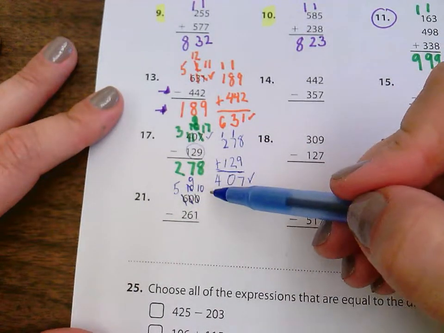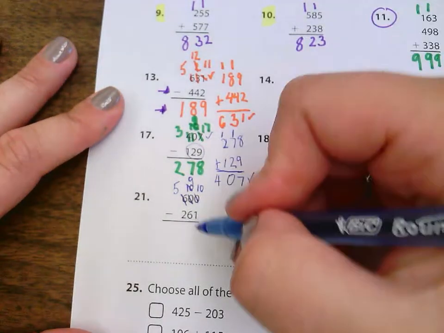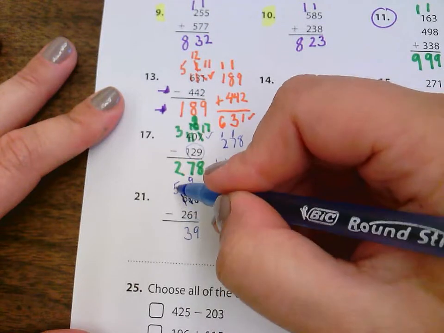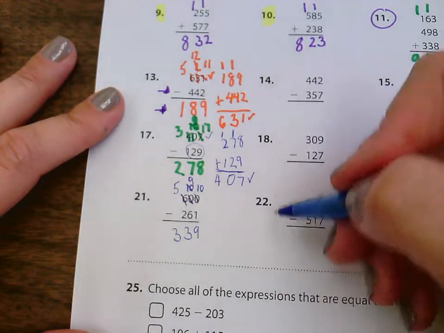And now that all my regrouping is done, I can go ahead and subtract. 10 minus 1 is 9. 9 minus 6 is 3. 5 minus 2 is 3. So bringing me to 339.